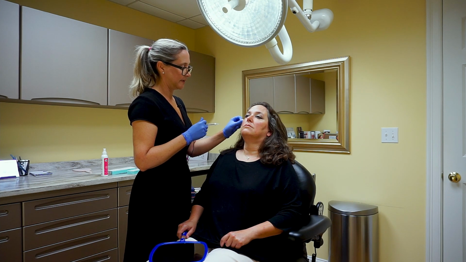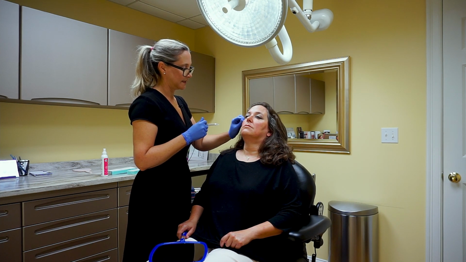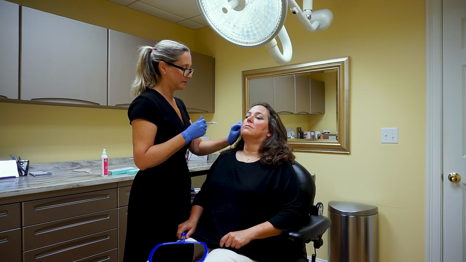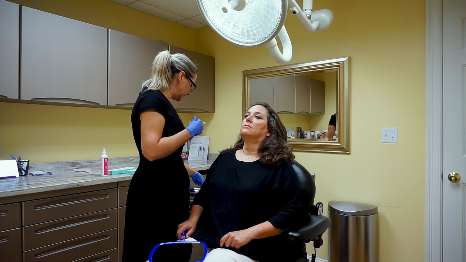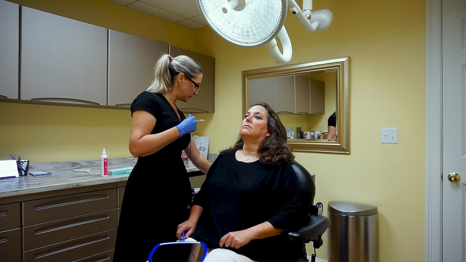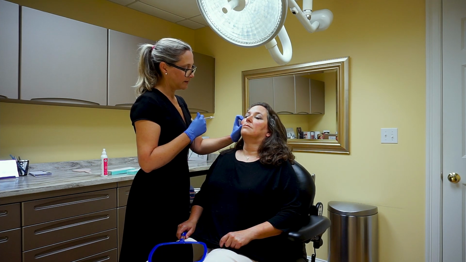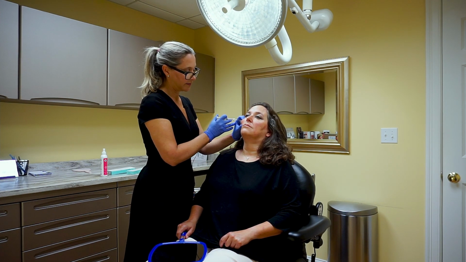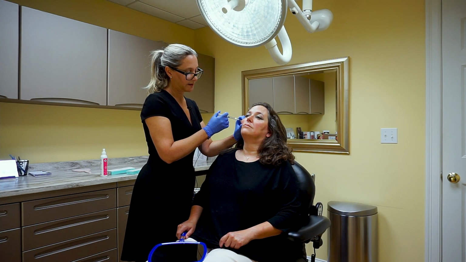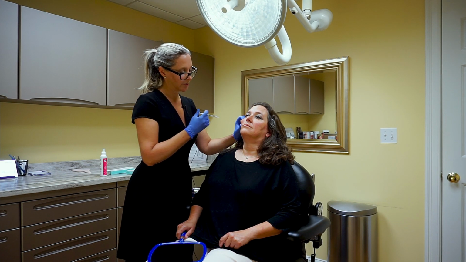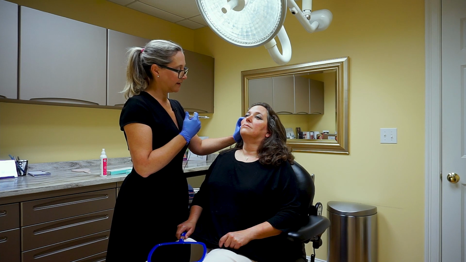So I want to make sure that the skin's nice and clean. We cleaned off Jody's skin before we started any of this. And I'm just going to lift the cheek where I want it to be and just inject. I start with just real depot injections that I think of as kind of a peg that I'm hanging my coat on. And I'll let it sit up here.